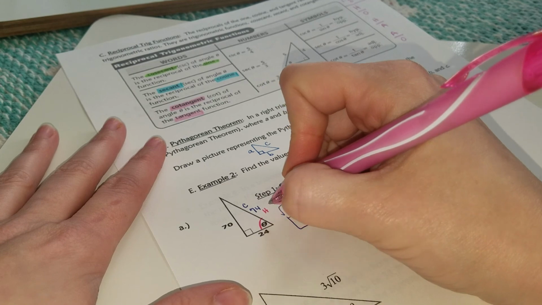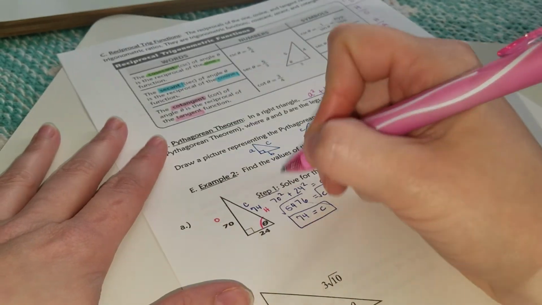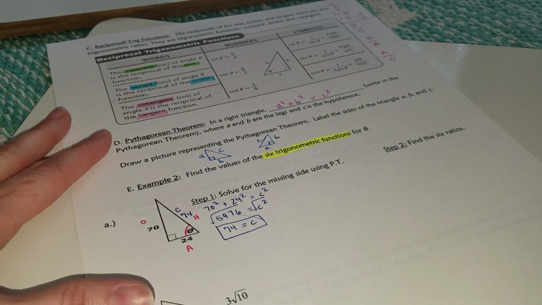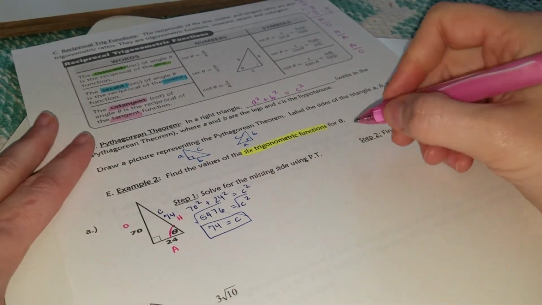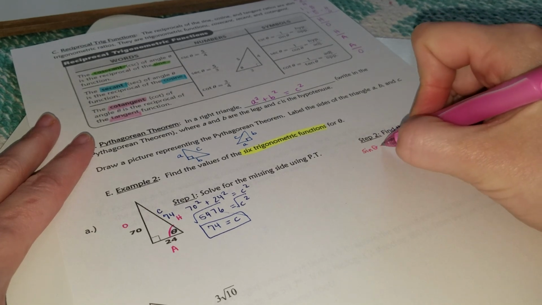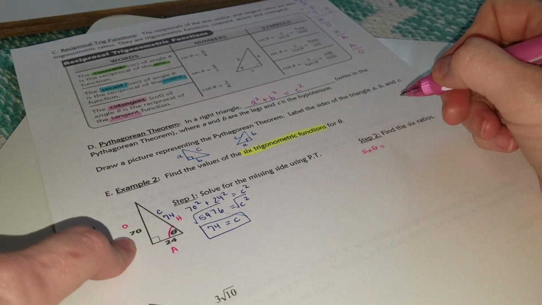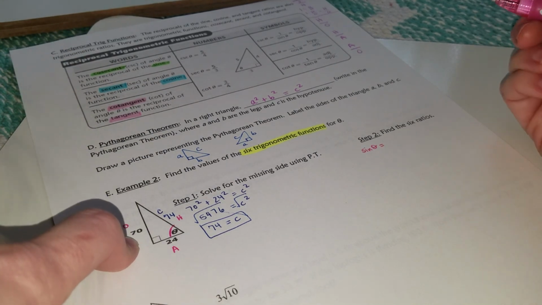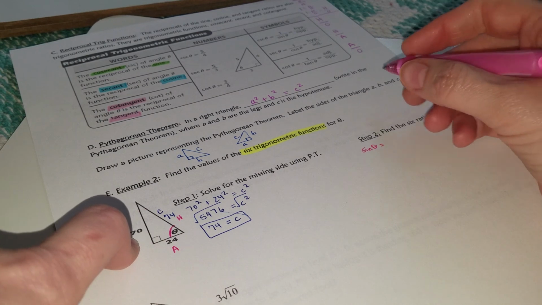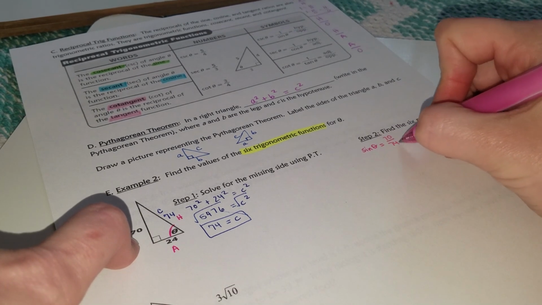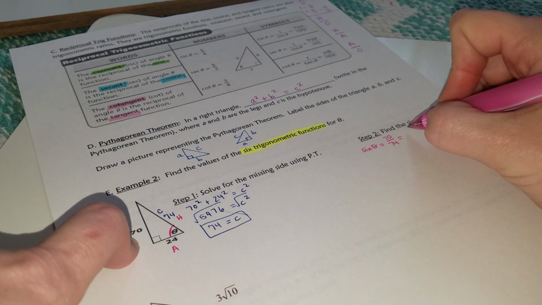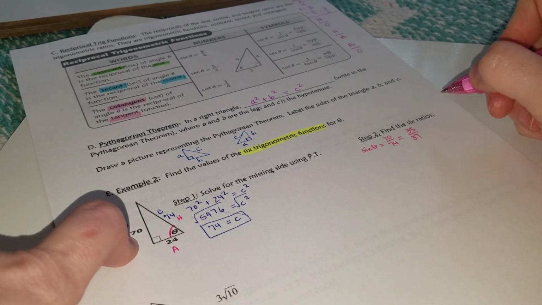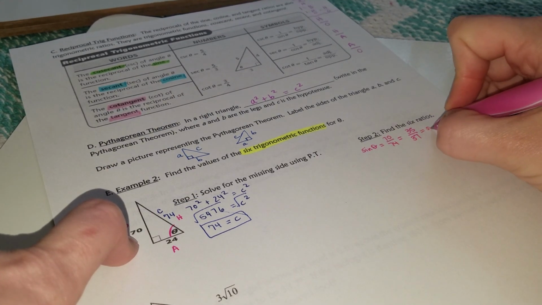Hypotenuse is the same no matter where theta is, but this is opposite of theta, and this would be adjacent to theta. So now we're going to find the 6 trig ratios. For the sine would be O over H. So 70 over 74. I know 2 goes into both of those, so I'm going to reduce by 2. You cut it in half, so it'd be 35 over 37. Okay, and that's going to be your sine of theta.